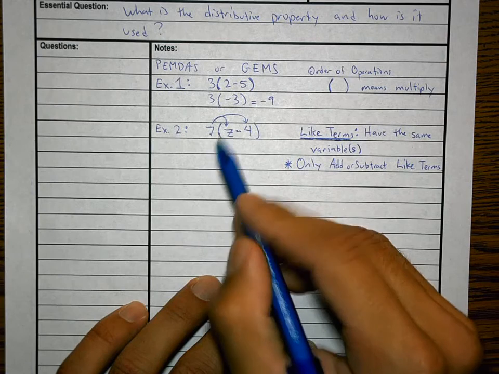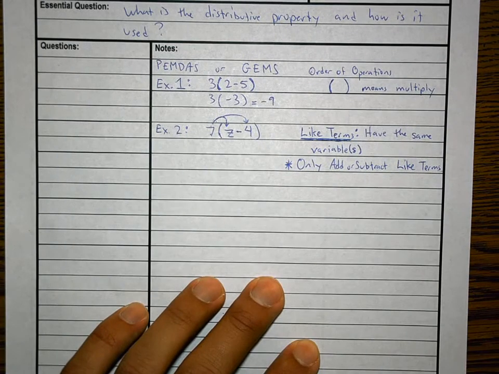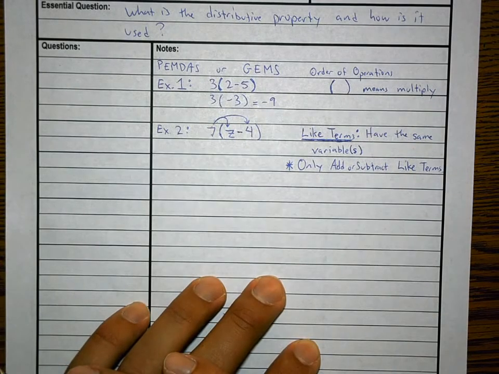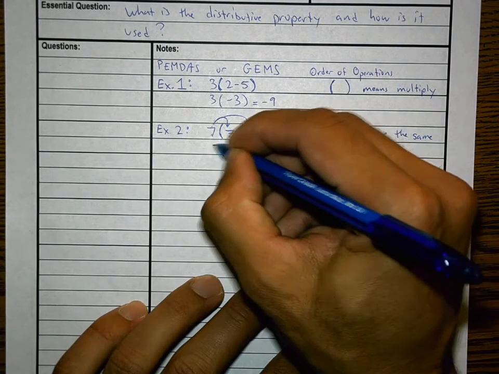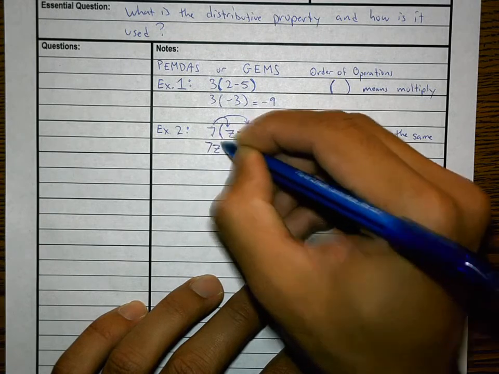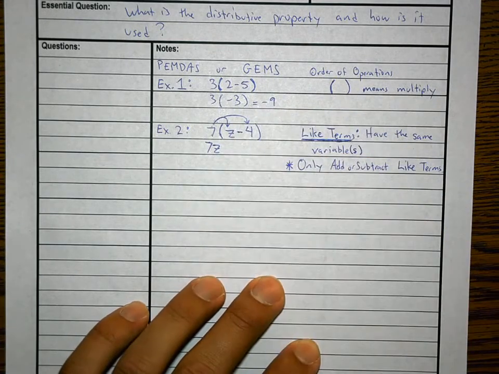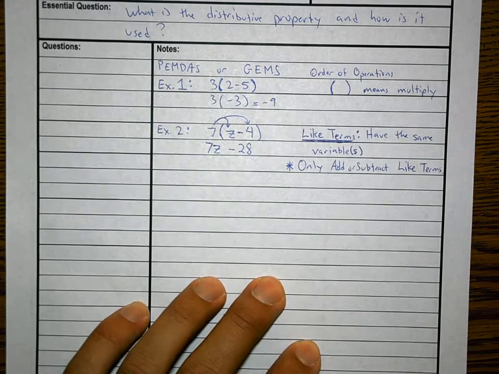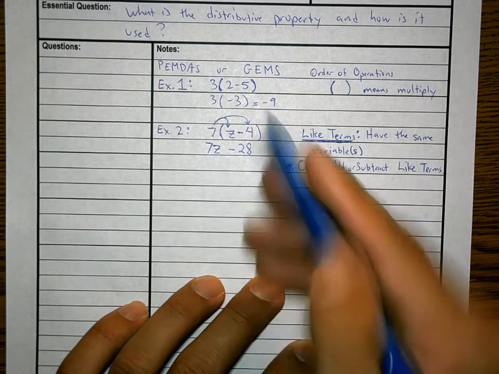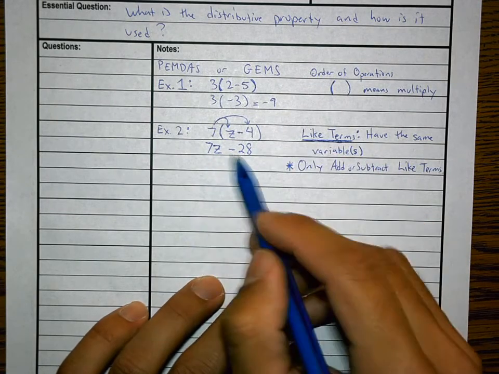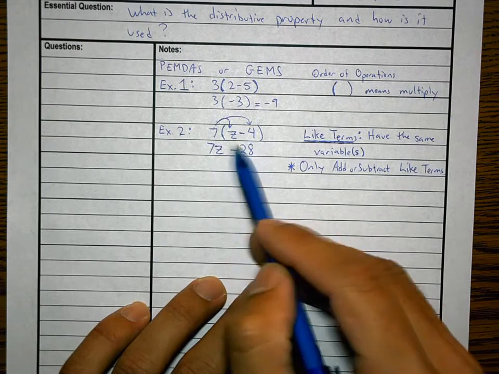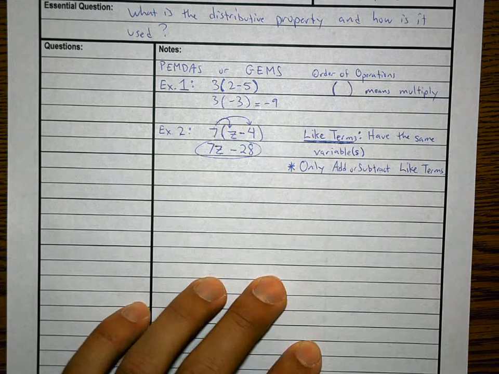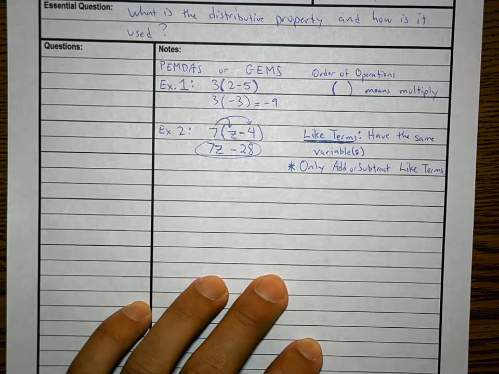And parentheses means multiply. So I'm going to multiply 7 times z. 7 times z is? 7 times minus 4 is? And can I put the 7z together with the negative 28? Are these like terms? No. So this is as far as we can get with example number 2.